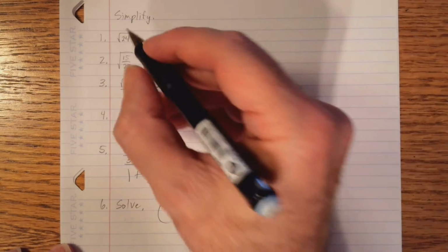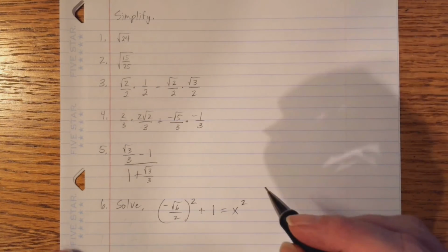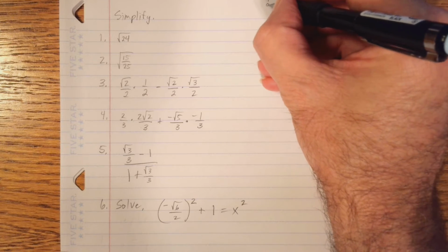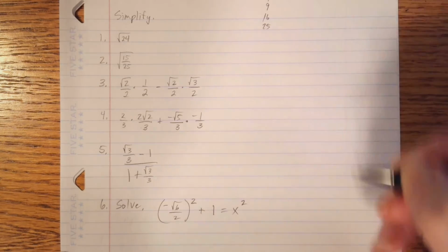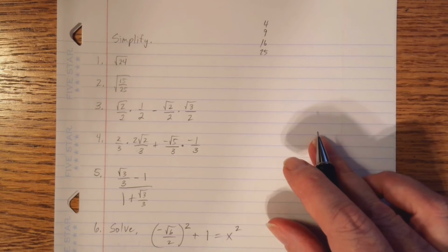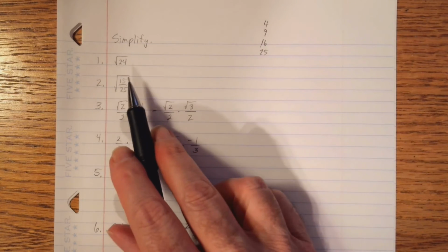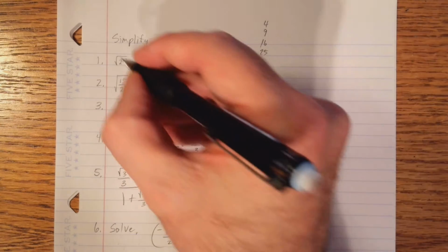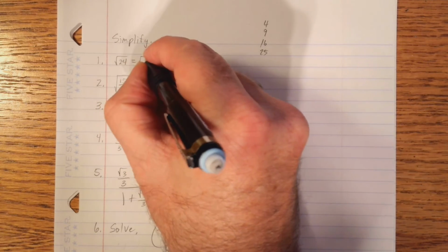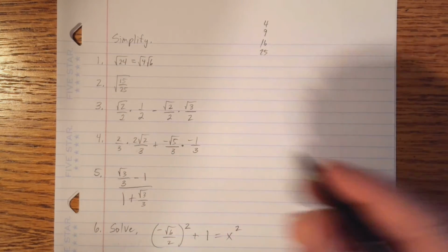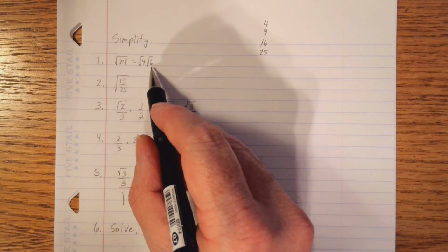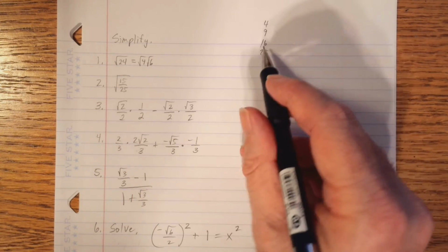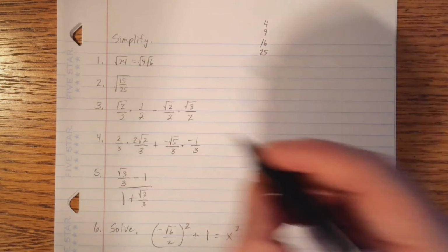On number 1, this is a radical that's not simplified. The problem is if you look at the perfect squares, other than 1, if there's any perfect square factor of this number, this radical is not considered simplified. Well, 4 is a perfect square factor of 24. We can write this as the square root of 4 times the square root of 6. Now, if I had another perfect square factor in here for 6, notice none of these divide into 6, I would want to choose a bigger perfect square factor instead of 4. But in this case, we're good.